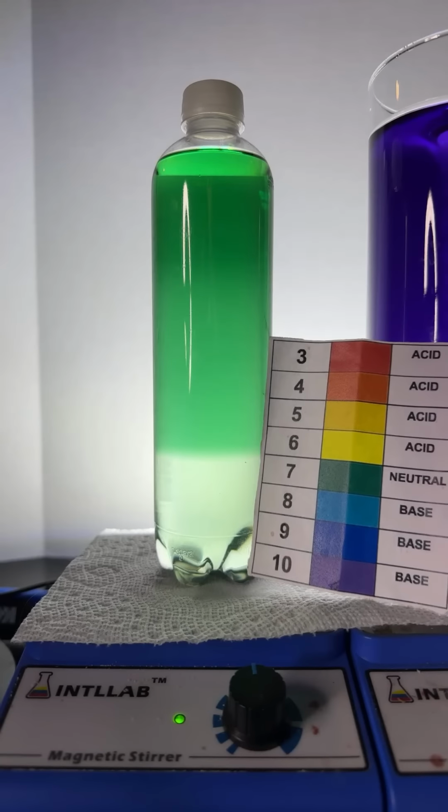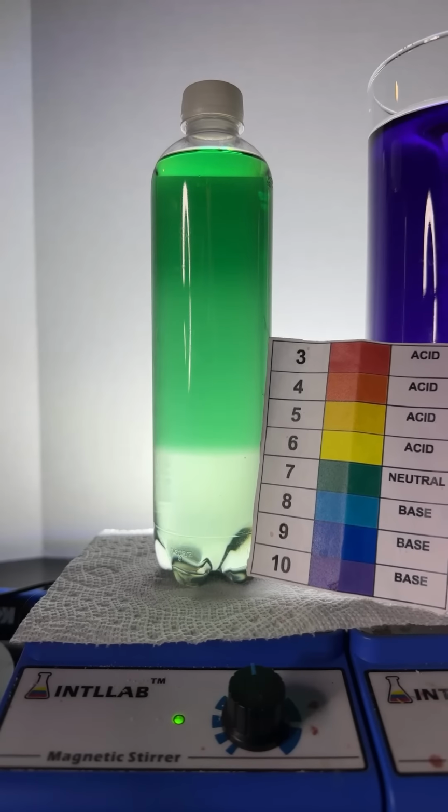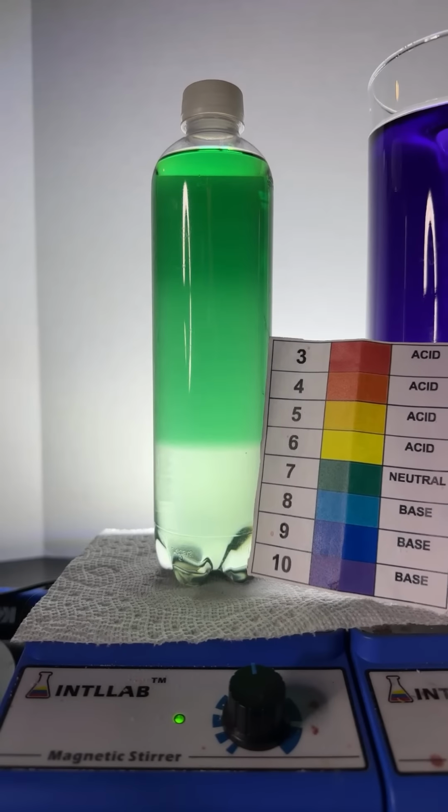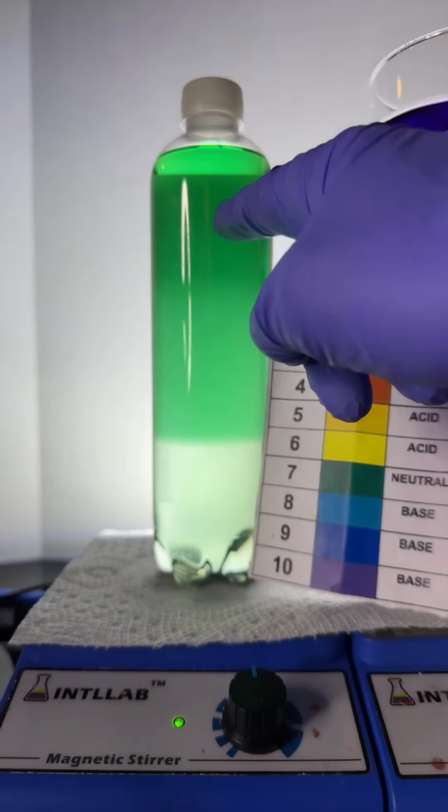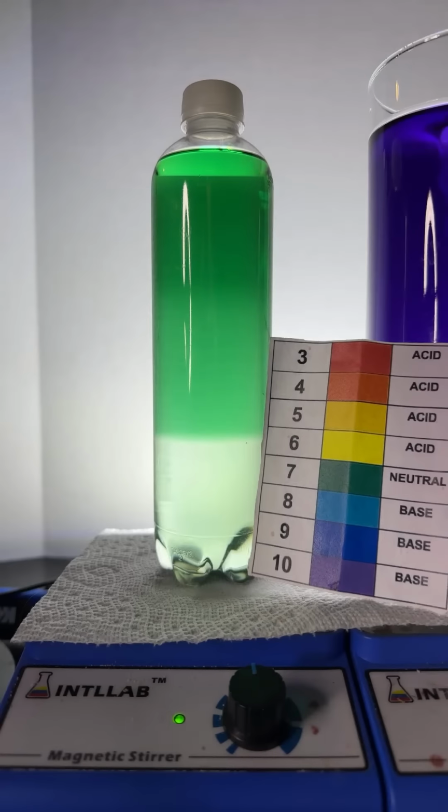Can I emulsify this solution to a point that it stabilizes? I've not tried that, but I imagine if I put some detergent in here, it might work.